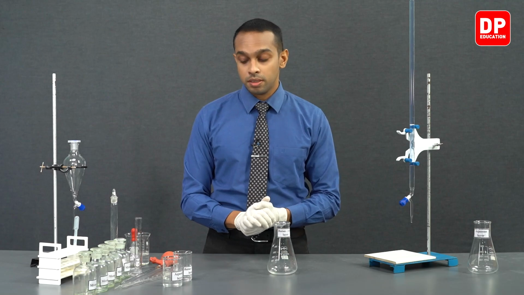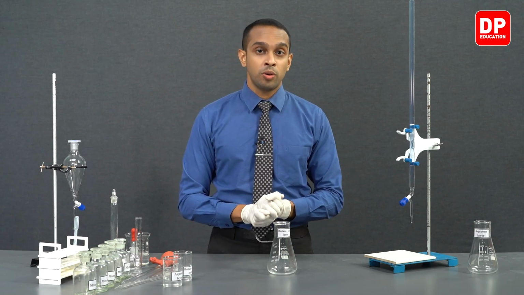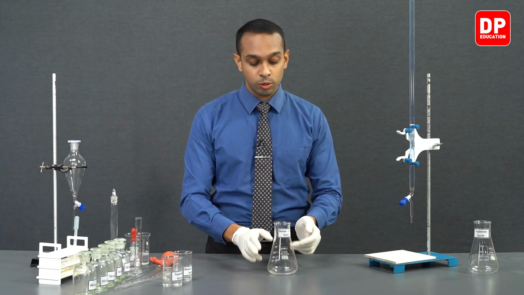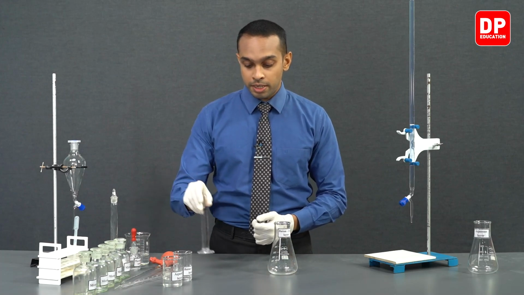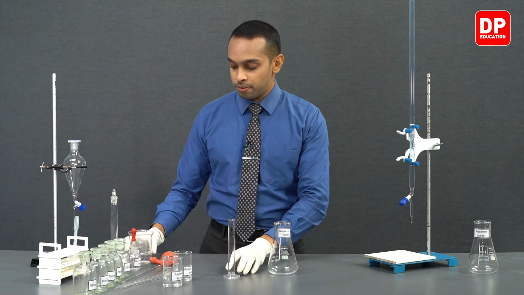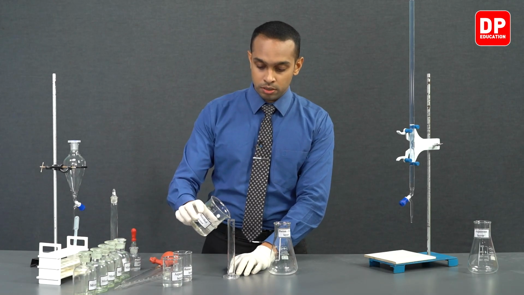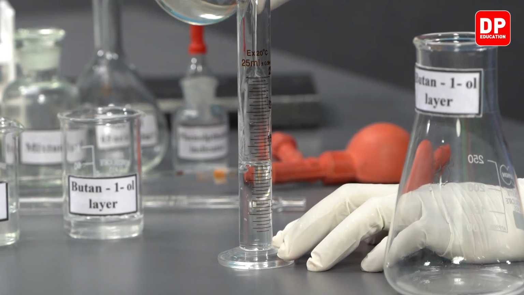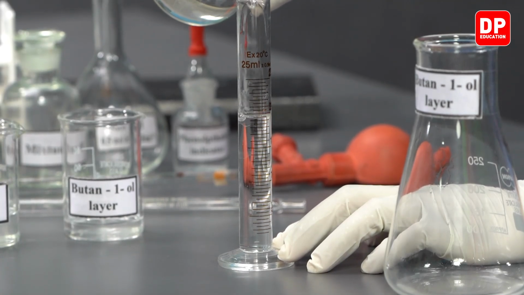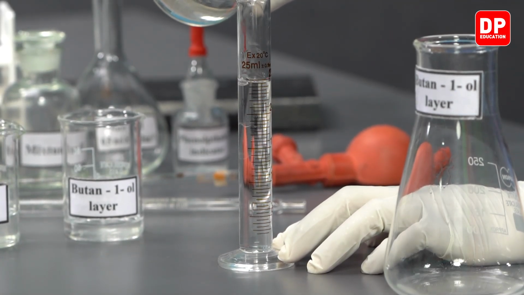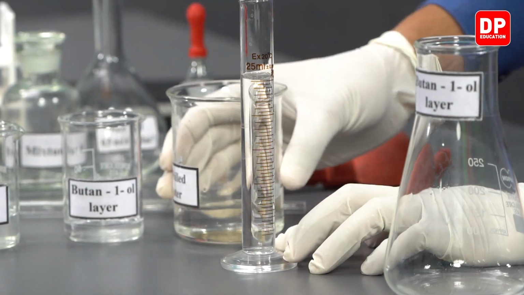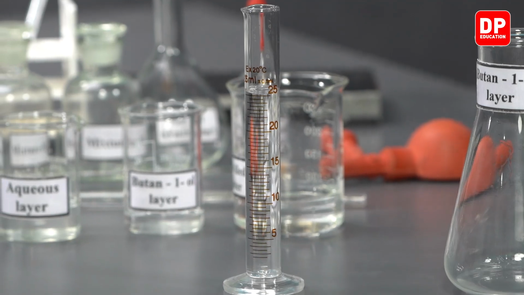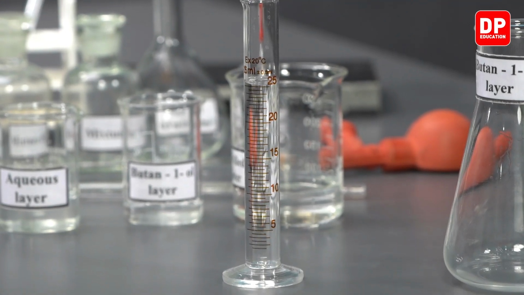After transferring 10 milliliters of the butan-1-ol layer into our titration flask, we will add 25 milliliters of distilled water into the titration flask. We have measured 25 milliliters of water into a measuring cylinder.